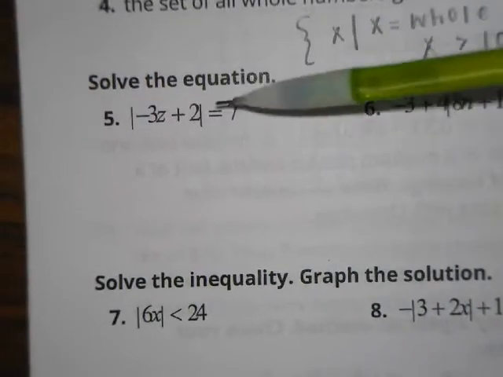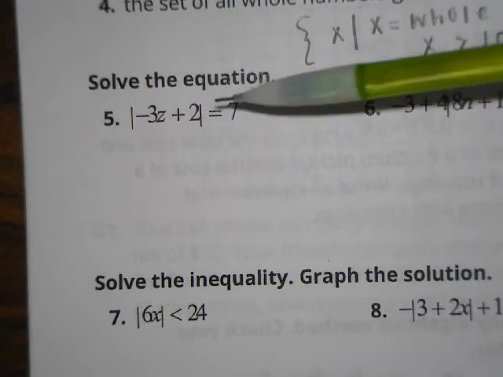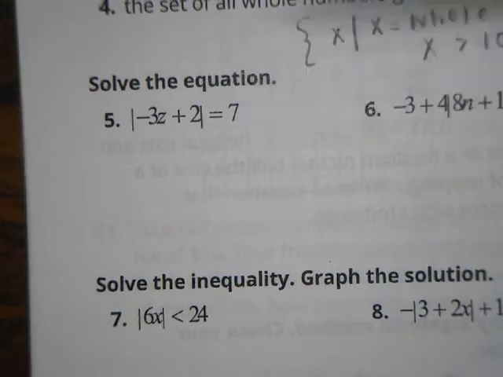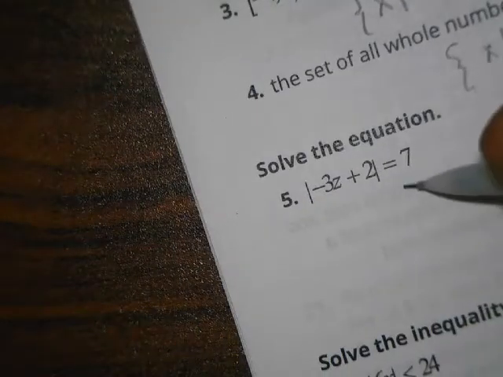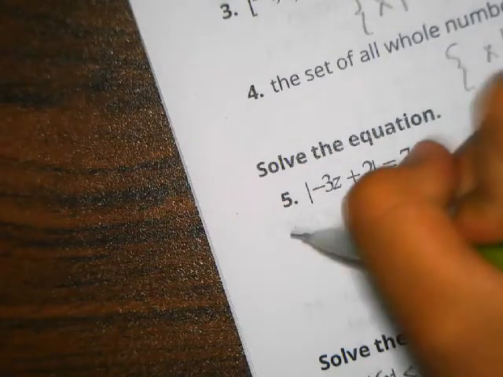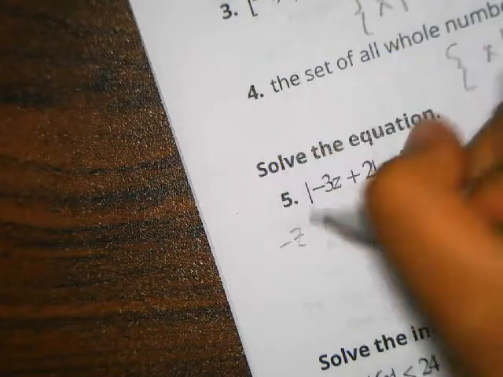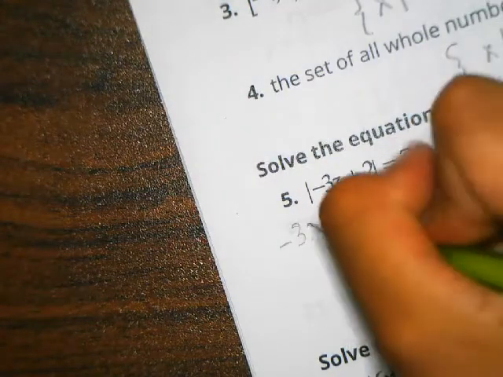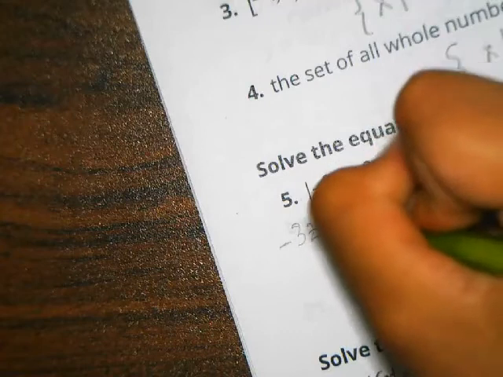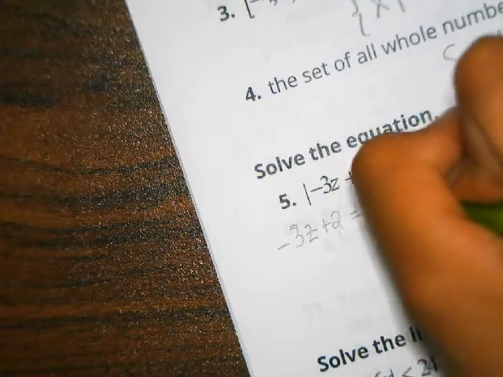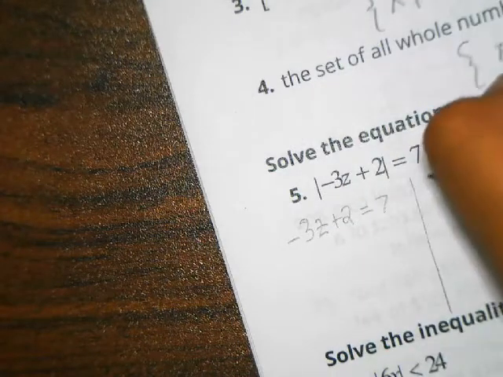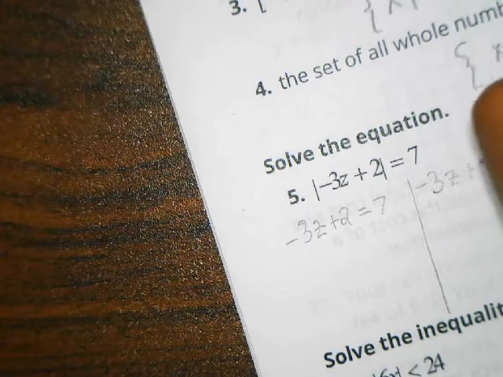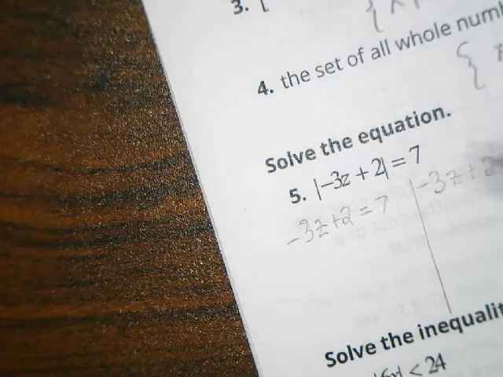So since it has brackets, I guess that you have to find the negative and the positive out of the 7. So we're going to do 2 equations, and it's going to be -3c, and then plus 2 because that never changes. What only changes is the equal sign. And then the other equation is going to be -3c plus 2 equals -7. So we're finding the positive and the negative.